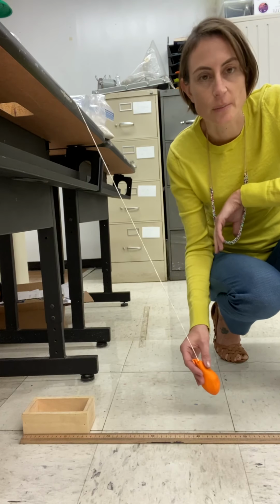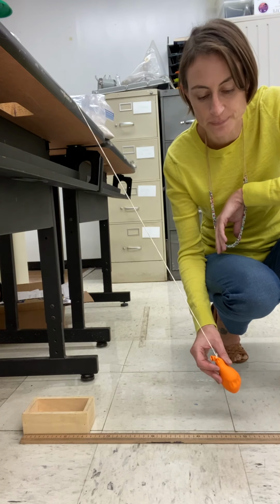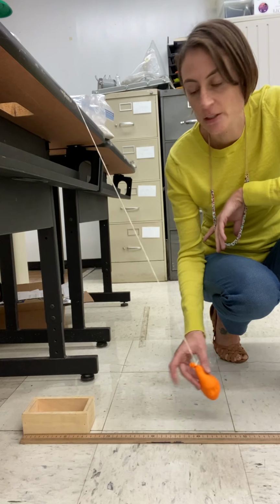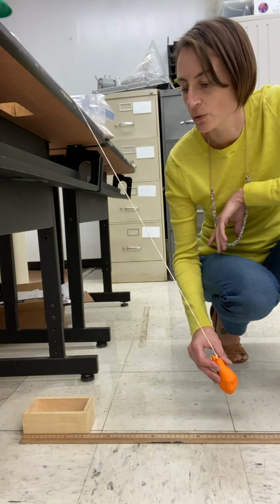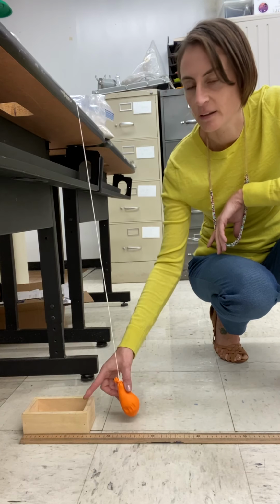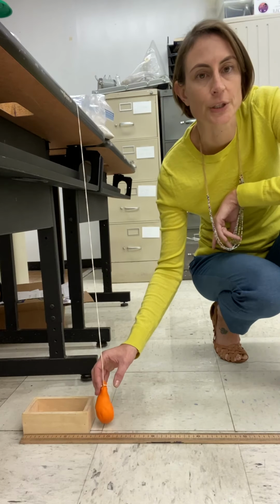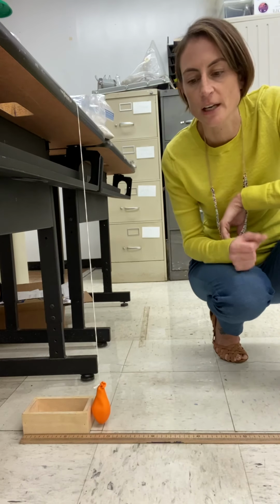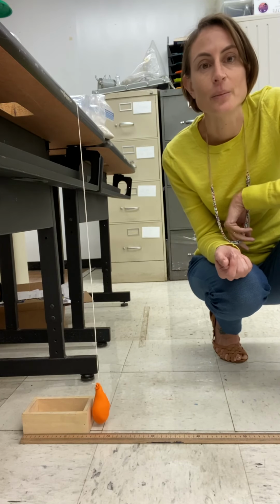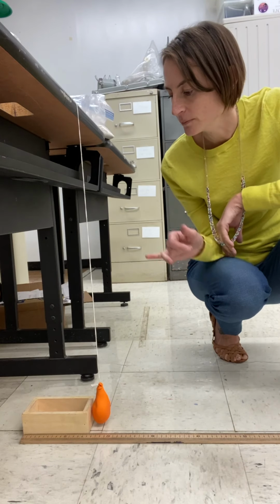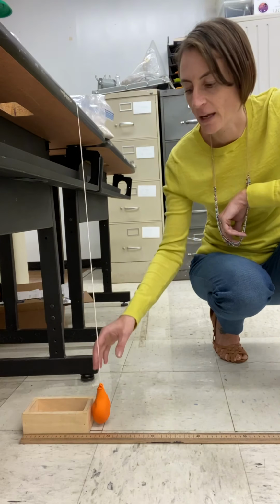So things we're going to measure are the height that our pendulum is starting with. We're going to have to mass our pendulum. We're going to mass the block. We are going to measure the distance that this block travels horizontally. And with this information, we're going to use conservation of energy, conservation of momentum, and work to find out what the mu for kinetic friction is for our block and the floor.